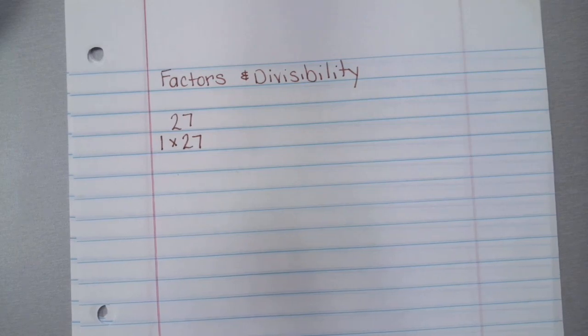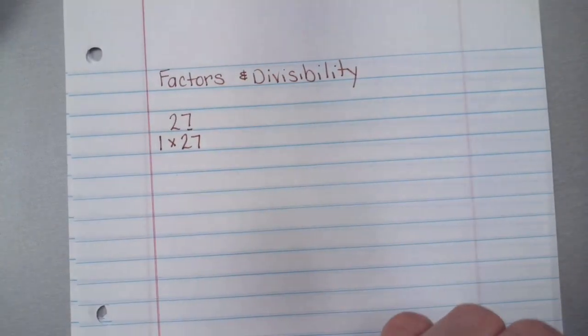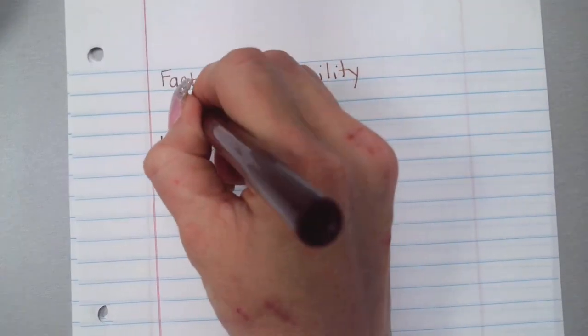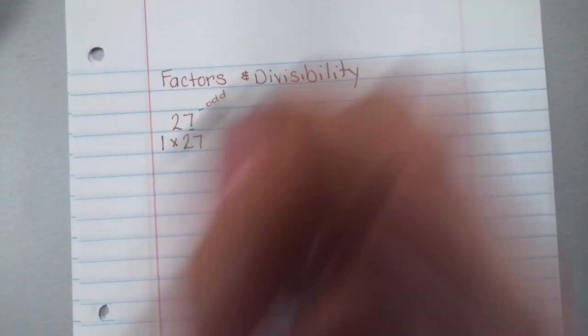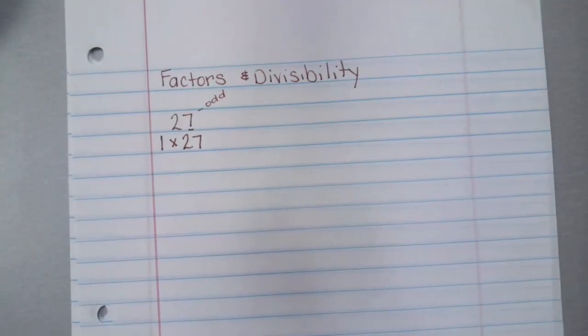Now, I need to think about my divisibility rules a little bit. So, if it is divisible by 2, that means it's an even number. That means the last digit is a 0, 2, 4, 6, or 8. It's not for the 7. Right. This is an odd number, right? So because it's odd, is it divisible by 2? No. So I can't let it be divisible by 2.